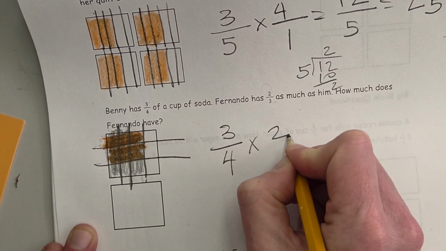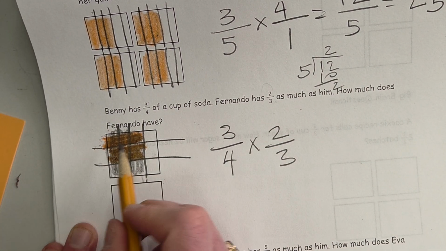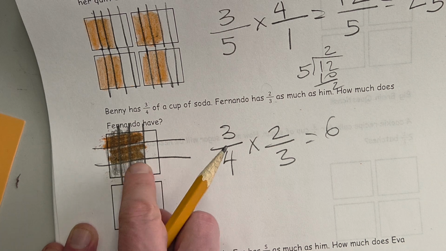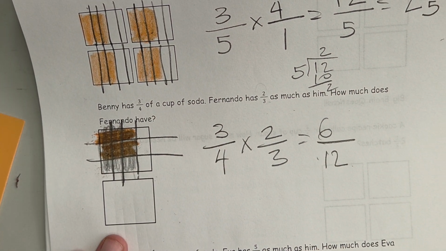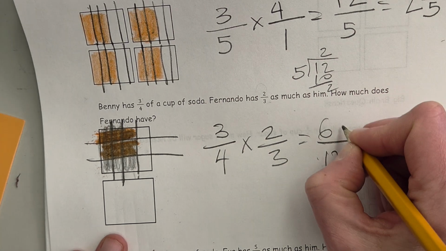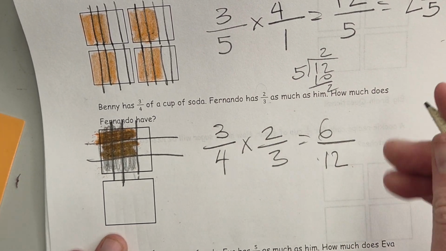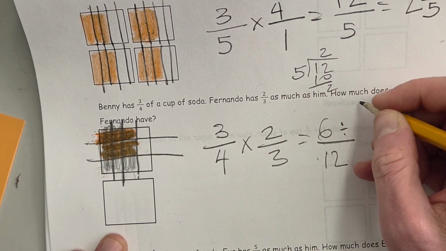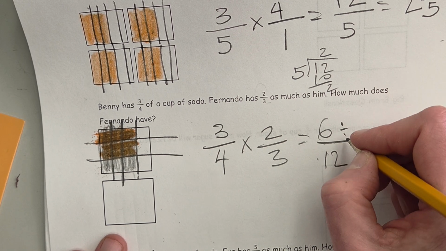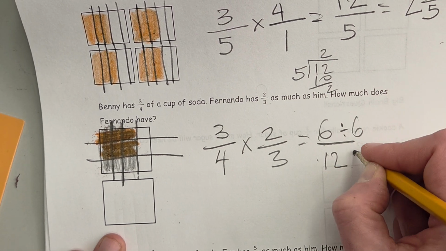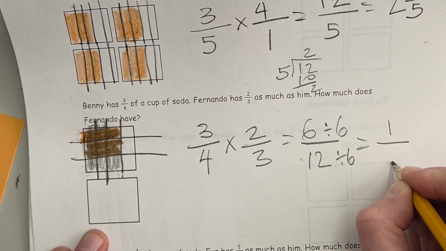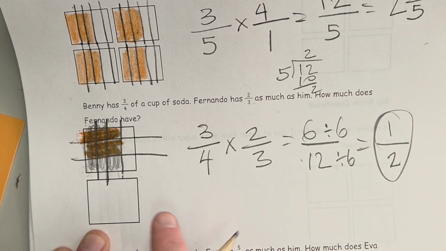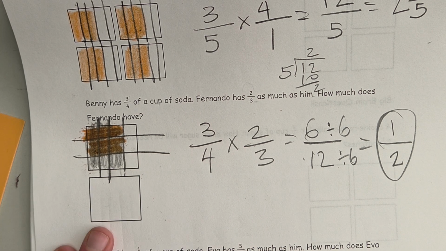So 3/4 times 2/3. What did that just get us? That got us 6/12. We can simplify that. If we go down our chart, we can see that 6 and 12 both land in the 6 line, right? We can divide each of those by 6. 6 divided by 6 is 1. 12 divided by 6 is 2. Look at that. That's 1/2. That looks like 1/2 to me.